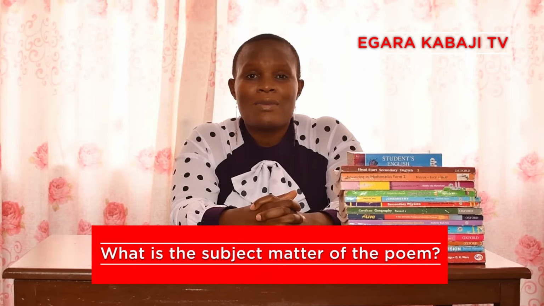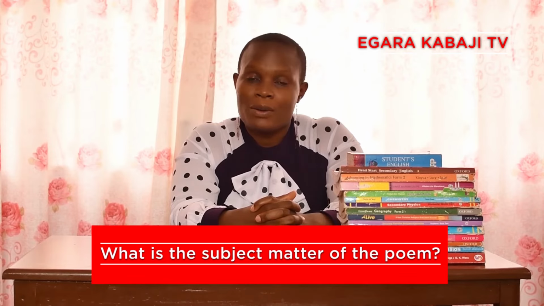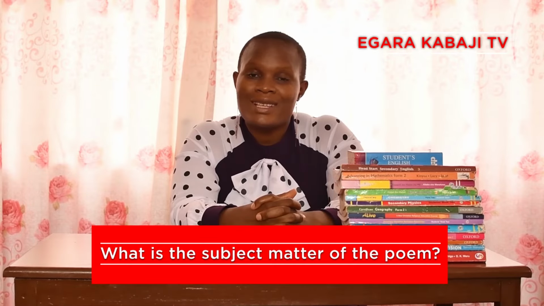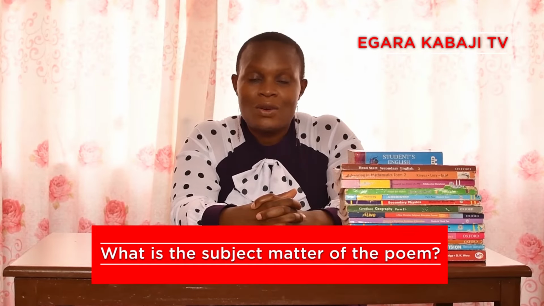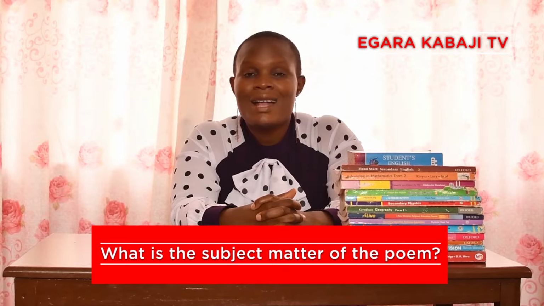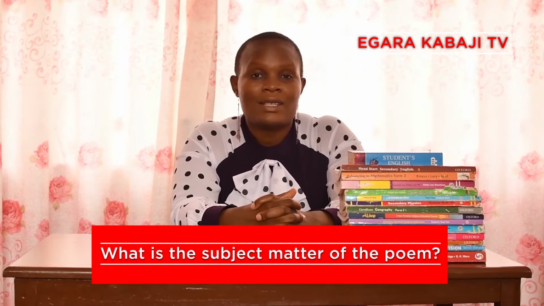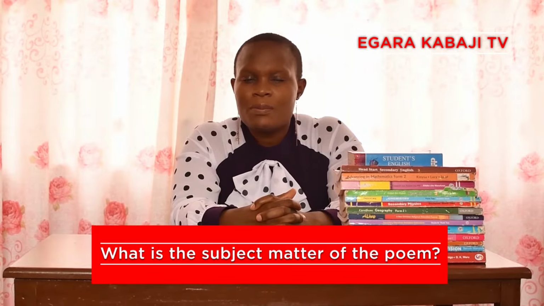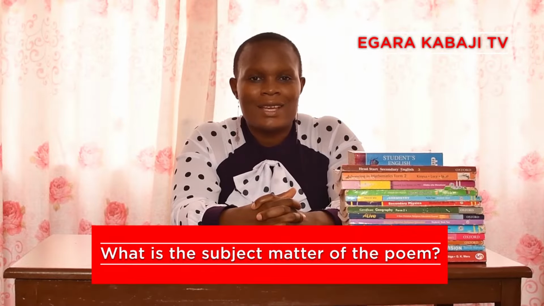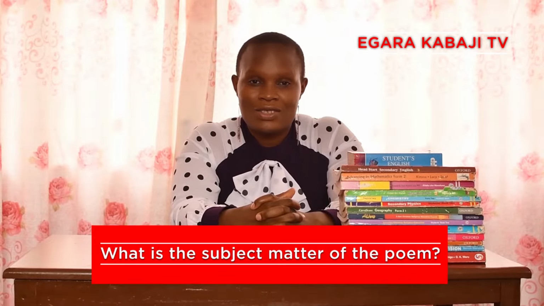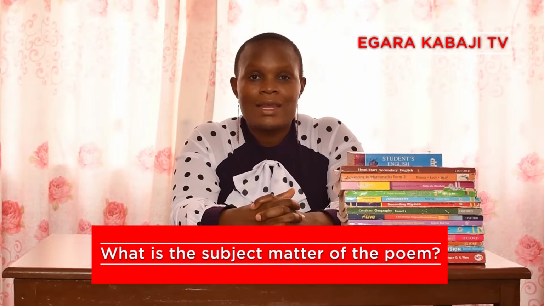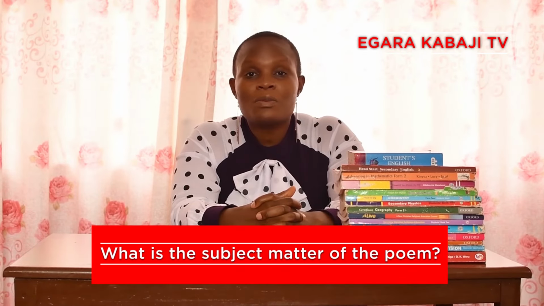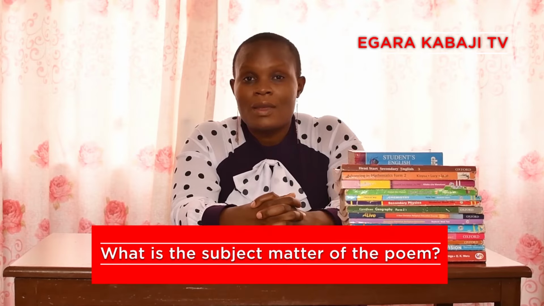Sometimes a question can come, what is the poem about? I always encourage students to read each stanza and try to analyze what is coming from each stanza and then come up with a paragraph that explains what the poem is talking about. So it's important for you to internalize each stanza, and after you have internalized each stanza, you can therefore go and start writing what the poem is about. So those might be two different questions.